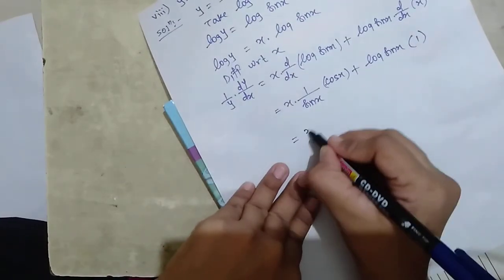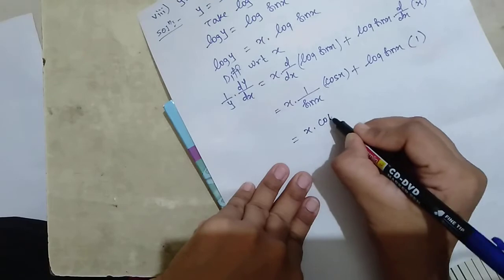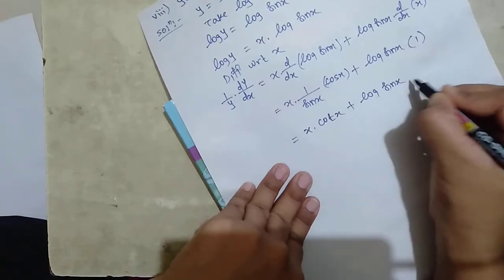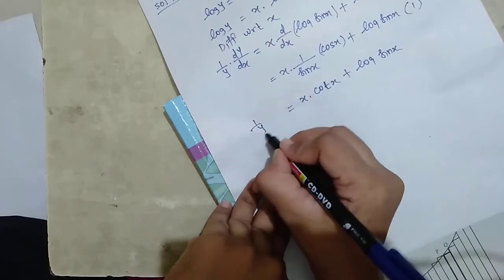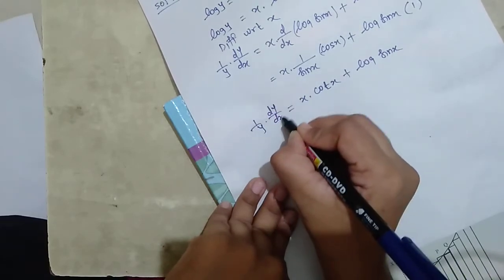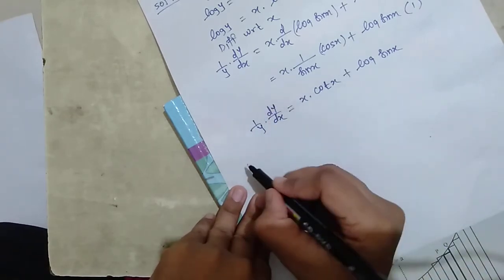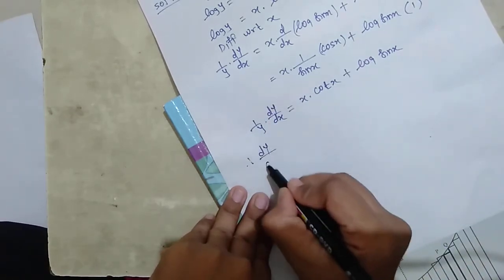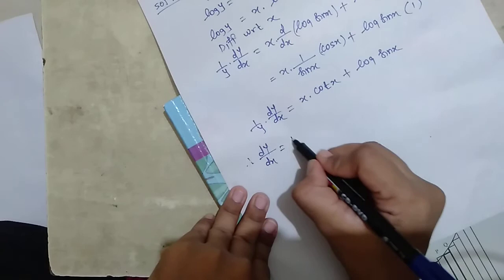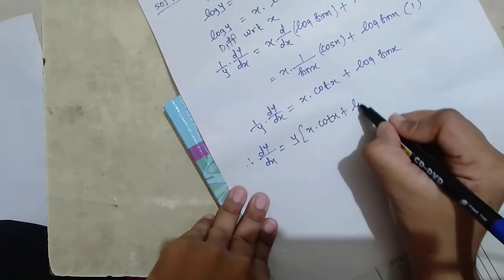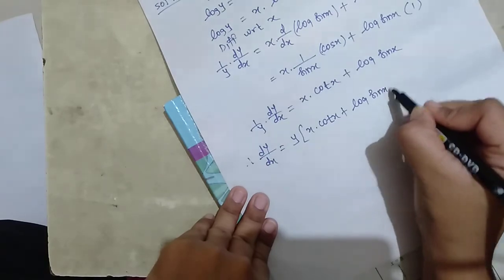So it is equal to x into cos upon sin, cot x, plus log of sin x. This is the value of 1 upon y into dy by dx. But what we require is dy by dx. So dy by dx is equal to y into x cot x plus log of sin x.